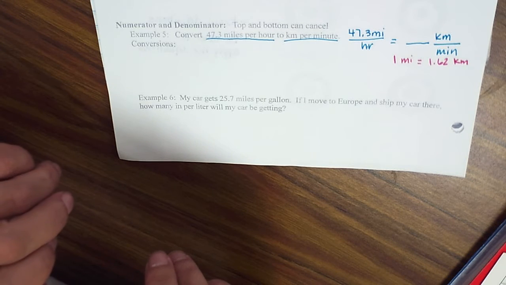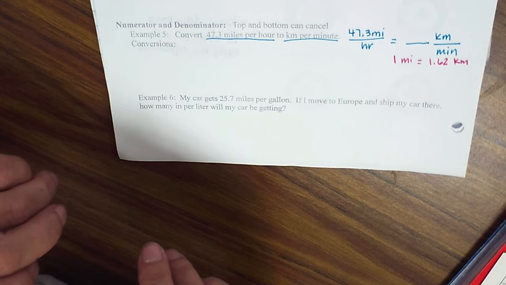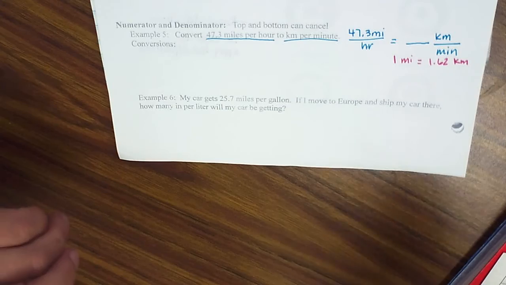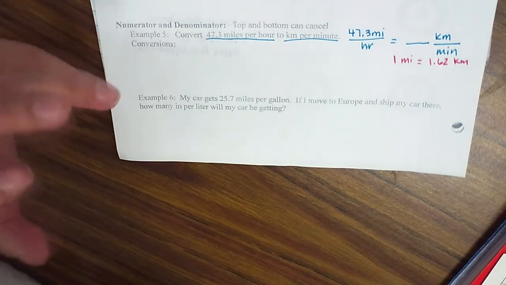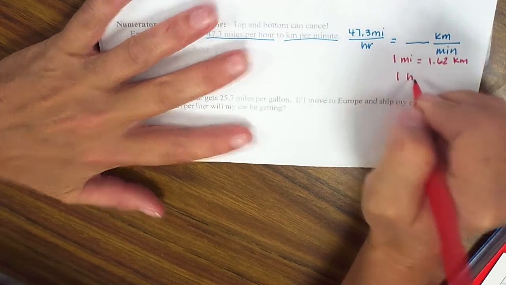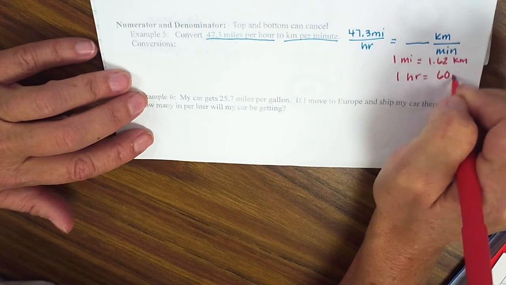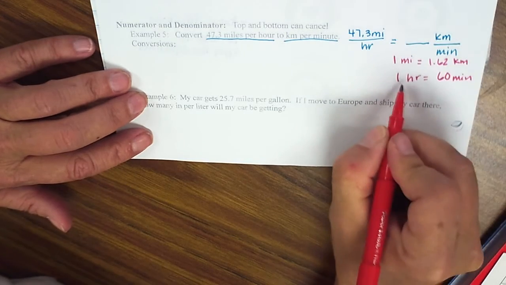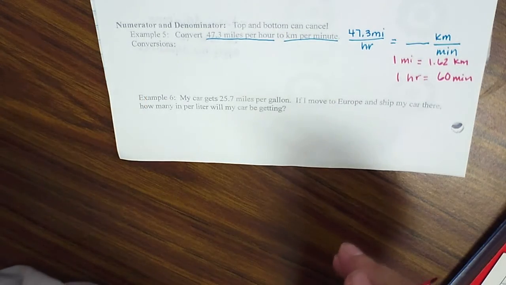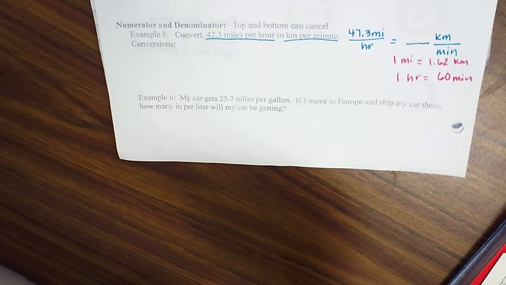Really? Nobody else sees another conversion that you got to use? Yeah, so what is the conversion for hours to minutes? Thank you. 1 hour equals 60 minutes. Excellent. Now, this is a definition. 1 hour is equal to 60 minutes. So somebody defined that. So we are not going to use those for sig figs, right? Because that's a definition. They're precise.